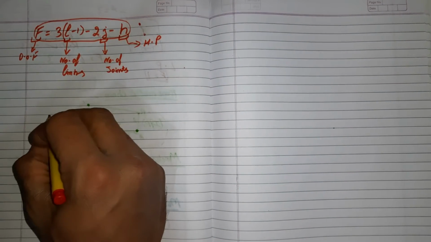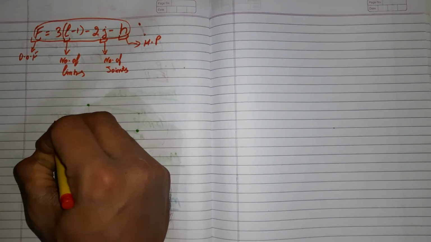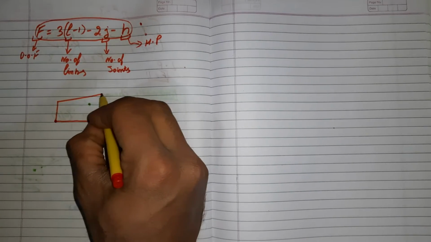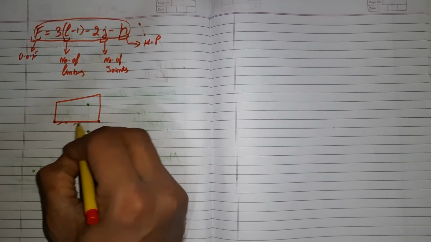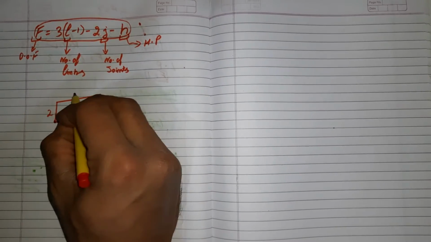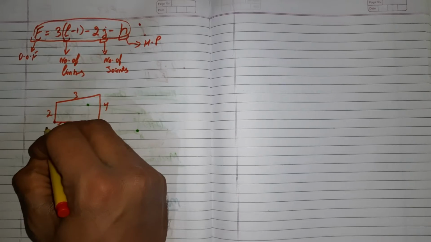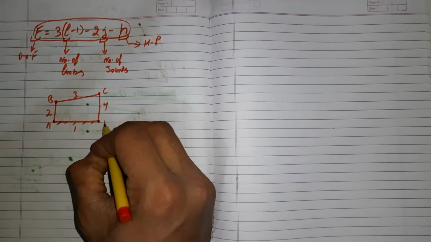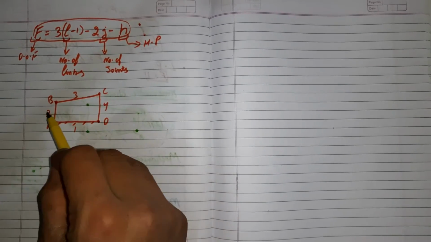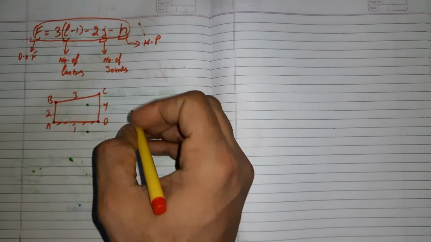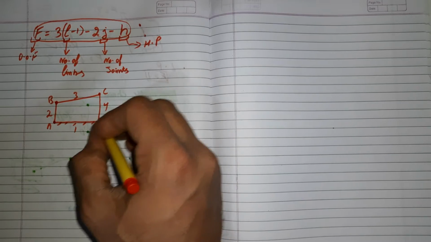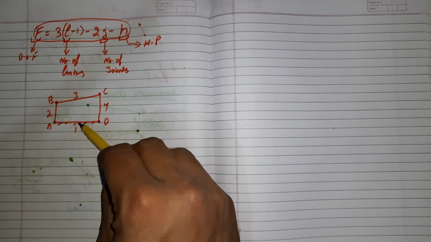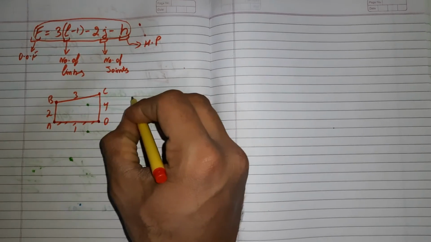Now let us take the previous example for calculating degrees of freedom. We have one fixed link, and 2, 3, 4 links; A, B, C and D form turning pairs. Now for this, let us calculate the number of links. The number of links we have here are 1, 2, 3, 4. So L is 4 here.